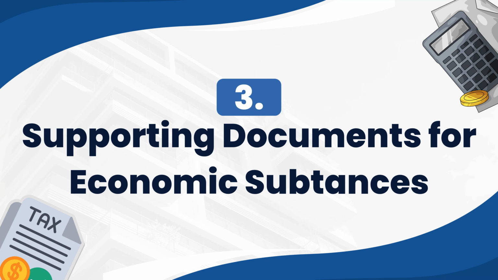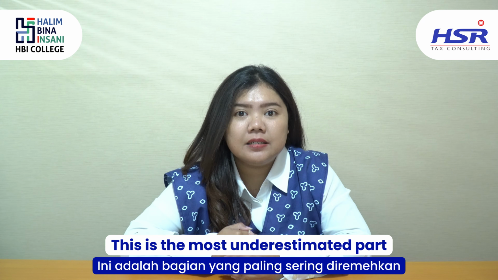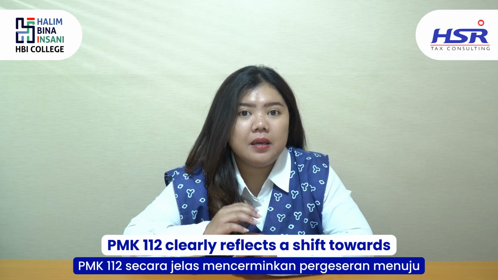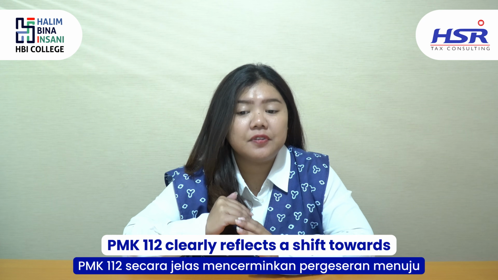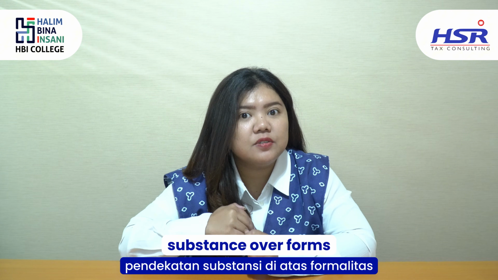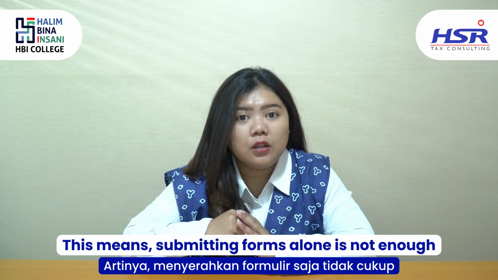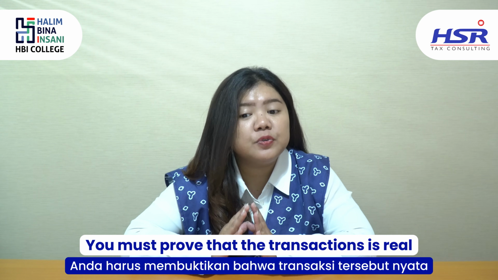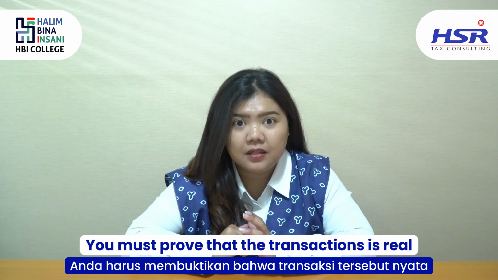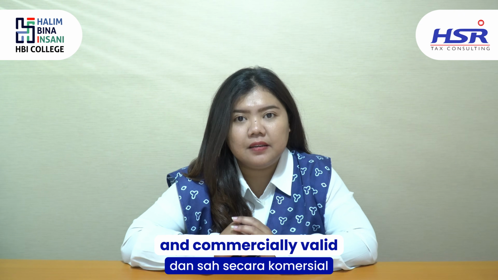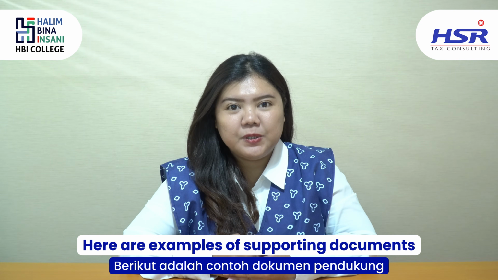Three, supporting documents for economic substance. This is the most underestimated part. PMK 112 clearly reflects a shift towards substance over form. This means submitting forms alone is not enough. You must prove that the transaction is real and commercially valid. Here are examples of supporting documents.